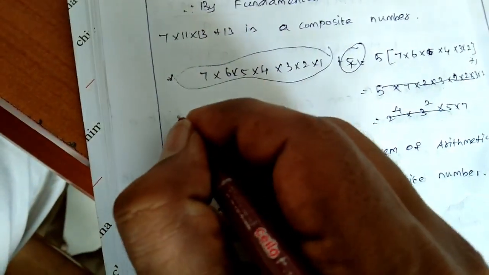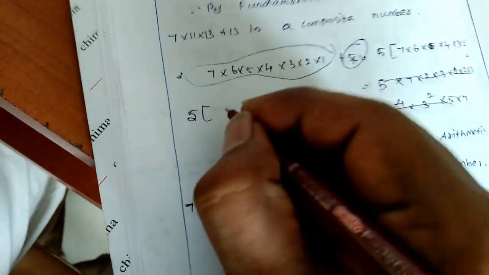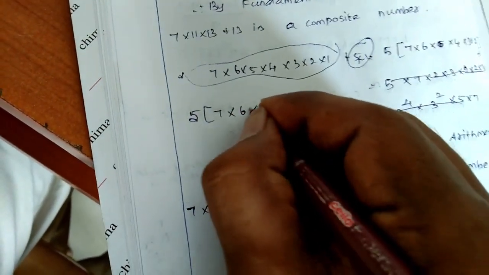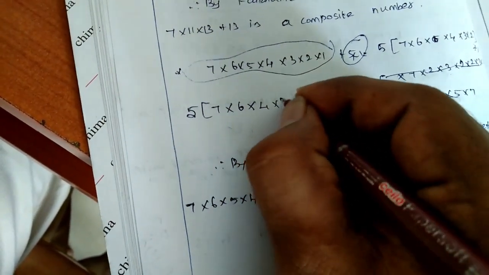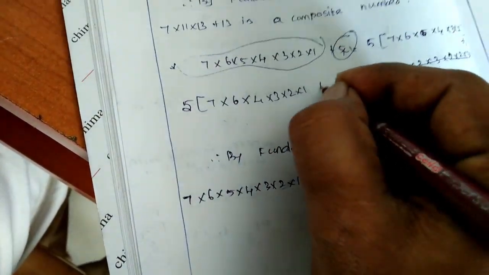So that is 5 into 7 into 6 into 4 into 3 into 2 into 1 plus 1.